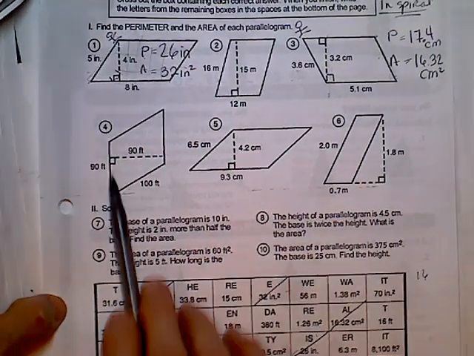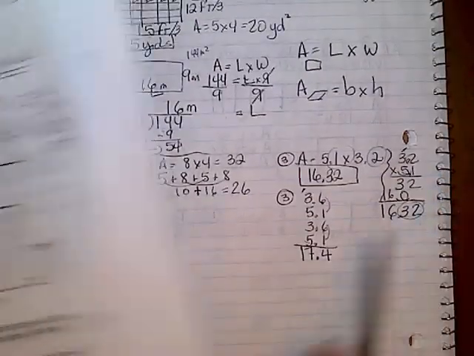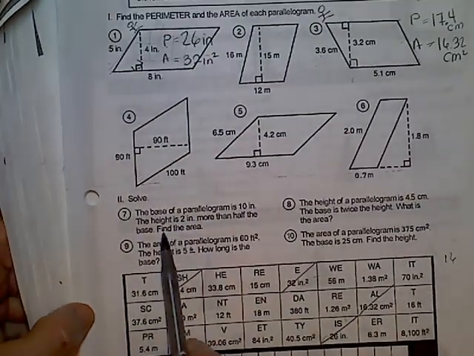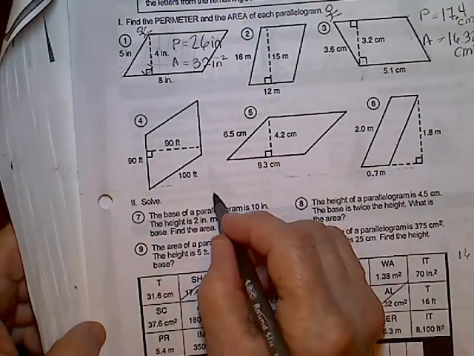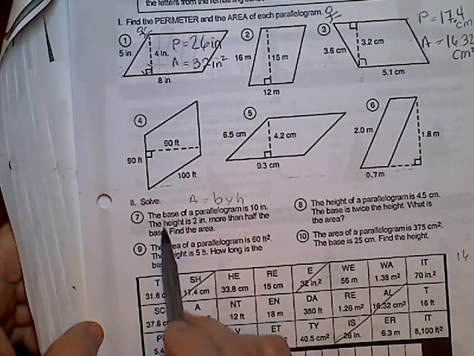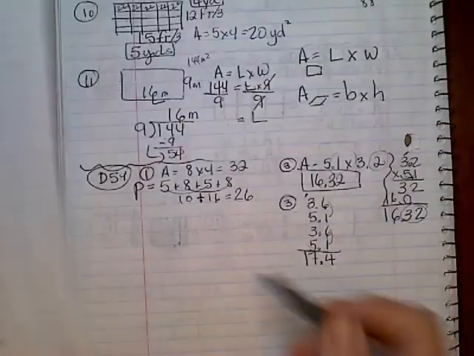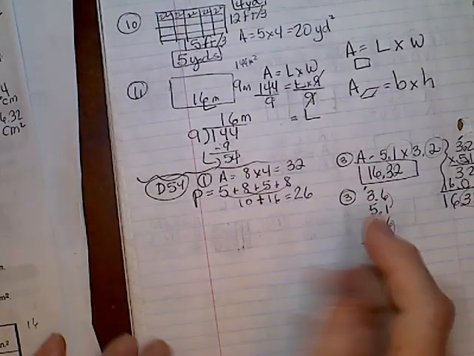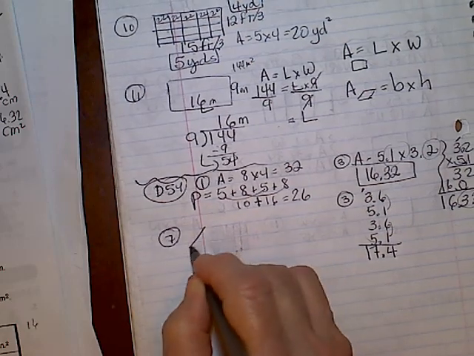Number 7, again, everything must be done in your spiral. So on number 7, it says find the area. Base times height. I do know it's base times height, so I do need a base and height. The base of the parallelogram is 10. Okay, so I'm going to help you with the pictures on these. So this is number 7. Now I'm going to draw a parallelogram for you.